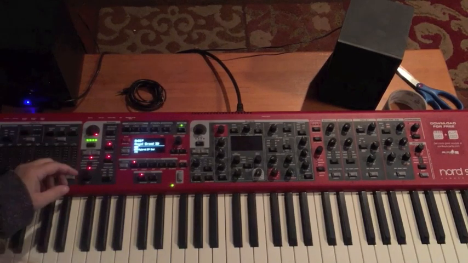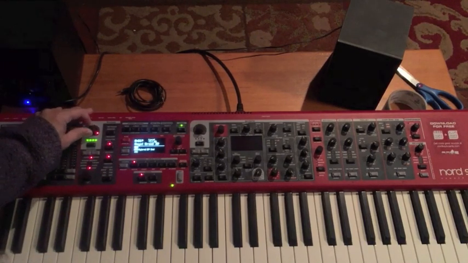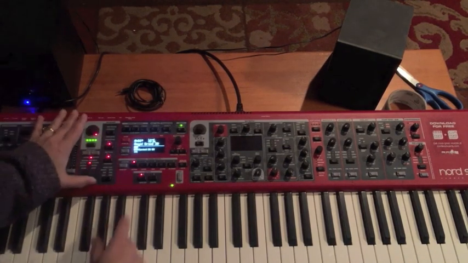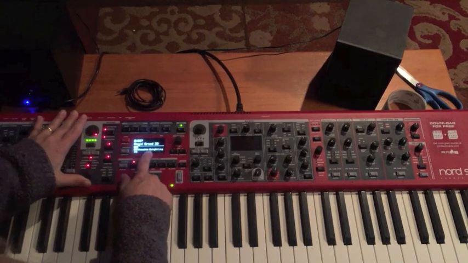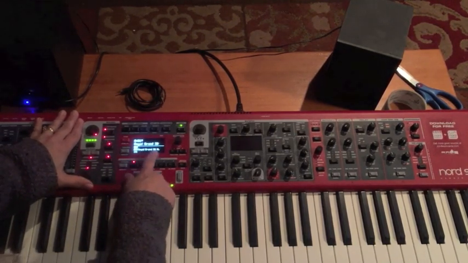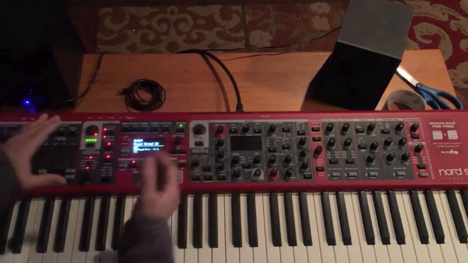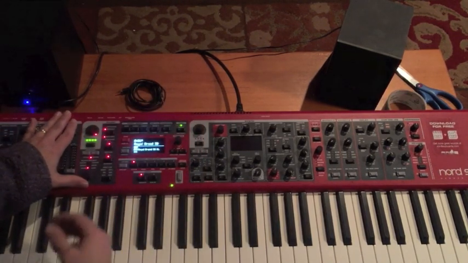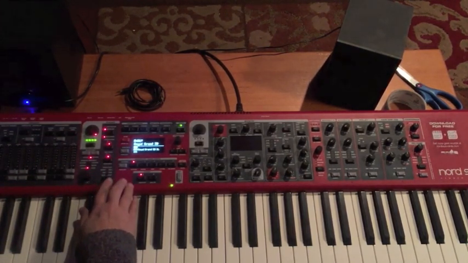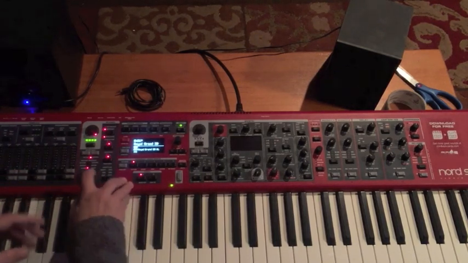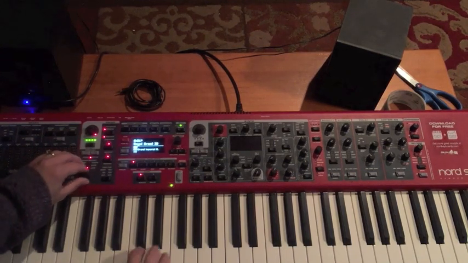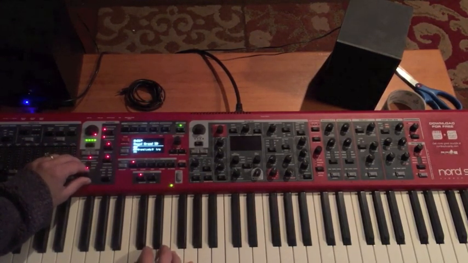When you're using the piano section and changing the types of piano or the sounds themselves, the name of the piano will appear in the main screen area here. One of the newest pianos is the Royal Grand 3D Extra Large, so it's a huge sample. It's a great sounding piano. The Grand Imperial is also really nice sounding, a little brighter than the Royal Grand.